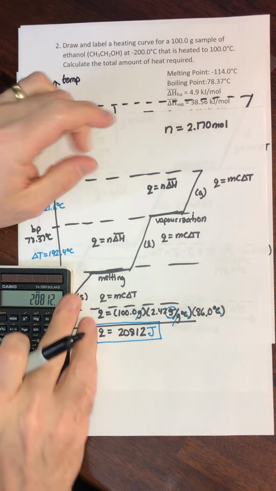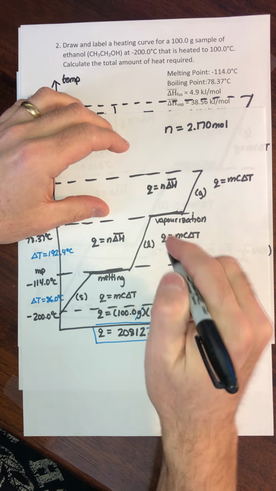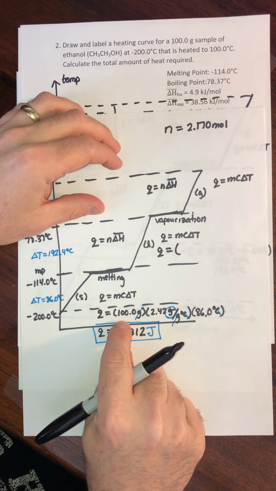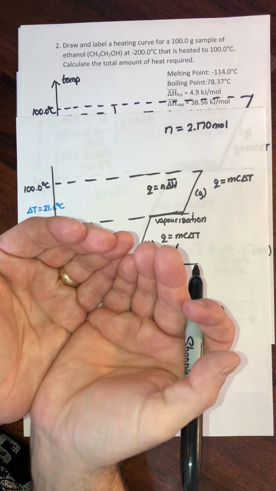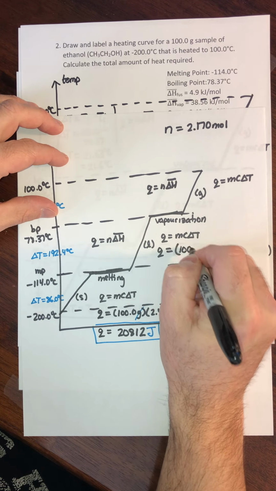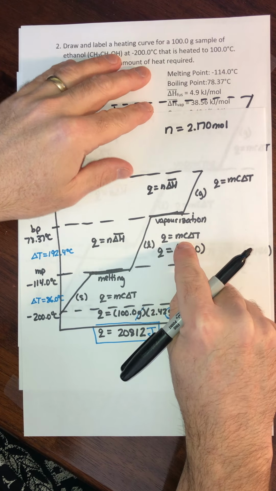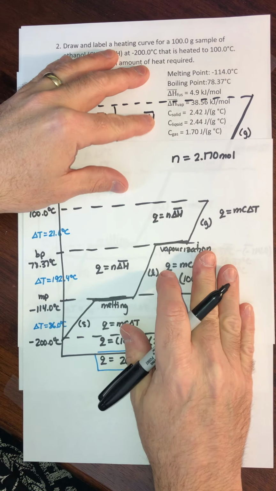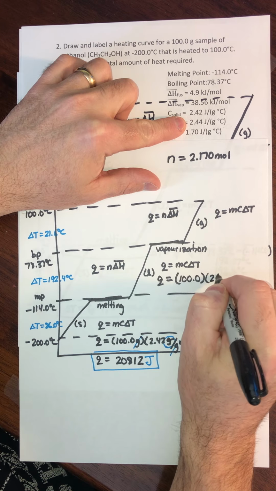Now for this problem, it's just repeat, repeat, repeat, right? If I want to do now for the liquid, it's the same mass. If you started off with 100 grams of solid ethanol, you're going to continue with 100 grams of liquid ethanol, right? It just liquefies. So this is still 100. Now the specific heat capacity here is for the liquid. That's why I have it in the liquid section of the graph. So if I come up and look for my liquid, I can see that its specific heat capacity is 2.44.